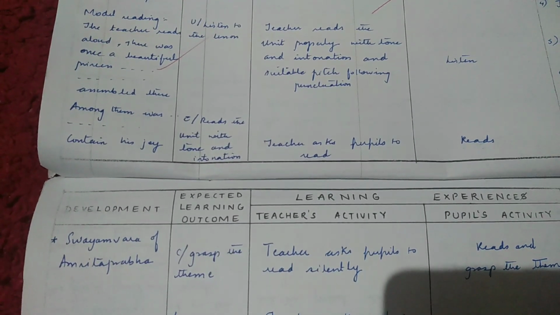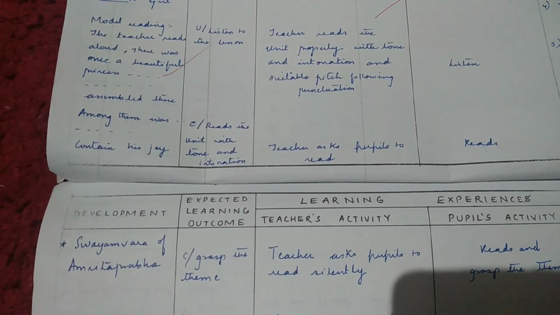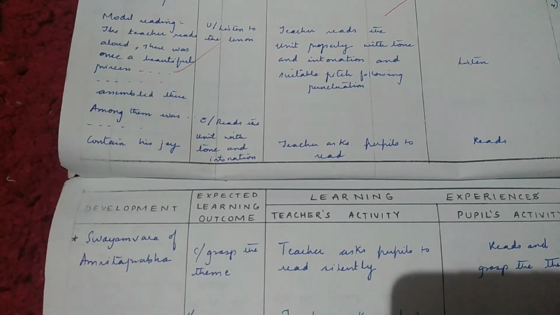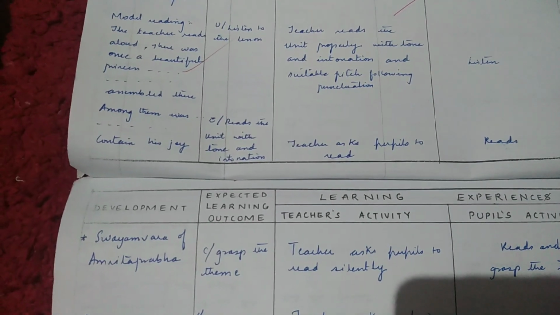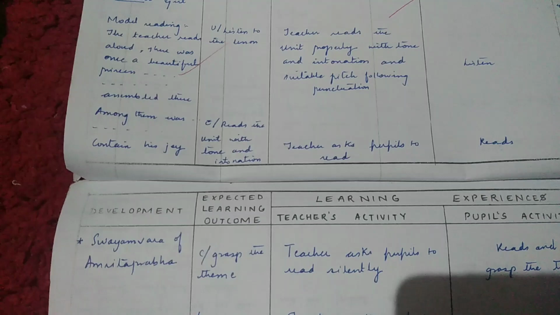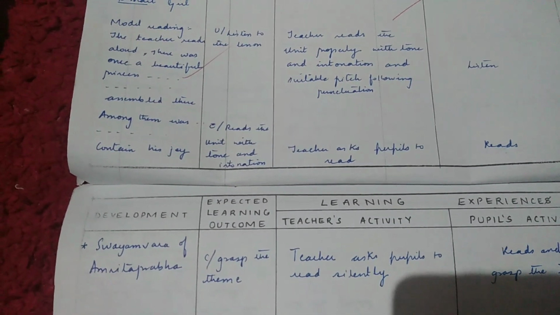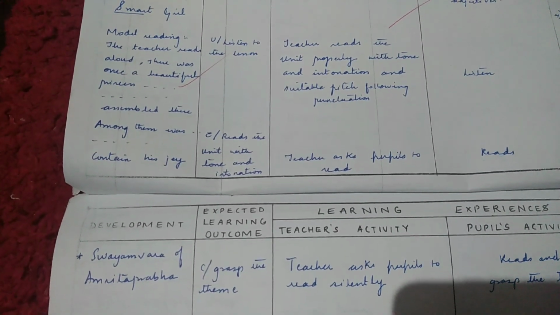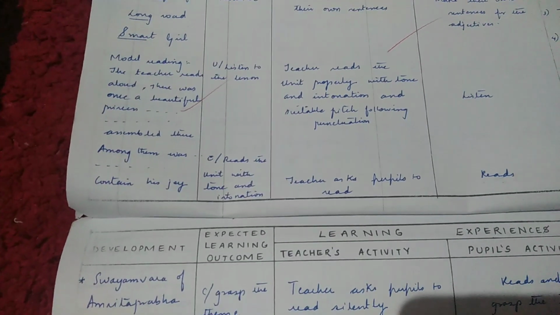Students, I am going to read the passage. All of you observe how I pronounce the words, how I modulate my voice, and how I read the passage without making any mistakes. Okay. Once you finish reading the passage, you would now ask one student to read the passage.